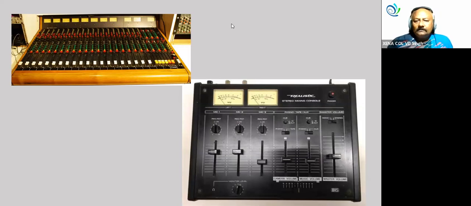This is a very simple mixer which has got limited channels, just 2 channels, and one more channel is there. Now this is, I think, a 12 channel mixer, which is a bigger one. And most of these mixers are fixed into a wooden cabinet just to give them a good appearance.